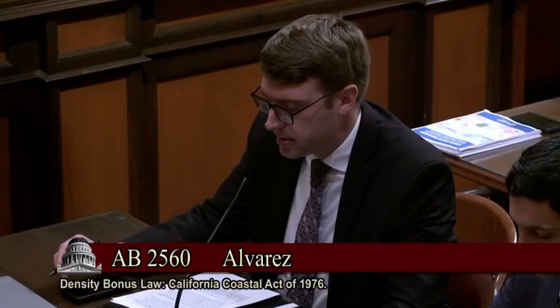I want to clarify from the outset that density bonus law already applies in the coastal zone. For decades, multifamily projects in the coastal zone have successfully incorporated the many incentives afforded by density bonus law while also avoiding unnecessary impacts to sensitive habitats, public coastal access, or climate adaptation efforts. This has occurred under current law, which requires the density bonus law and the Coastal Act be harmonized so that the objectives of both laws are met.